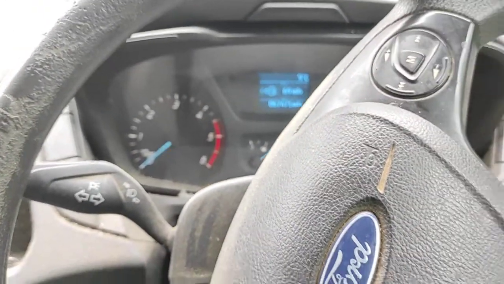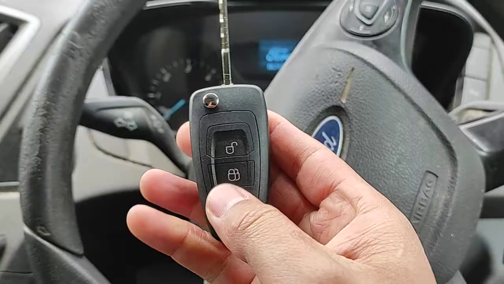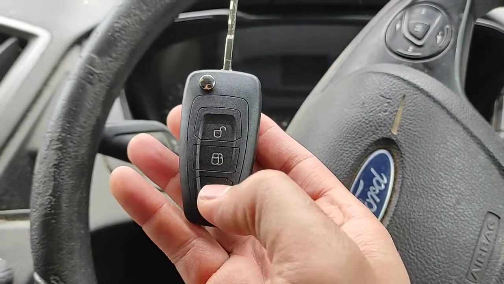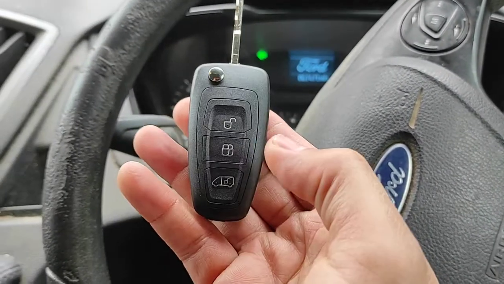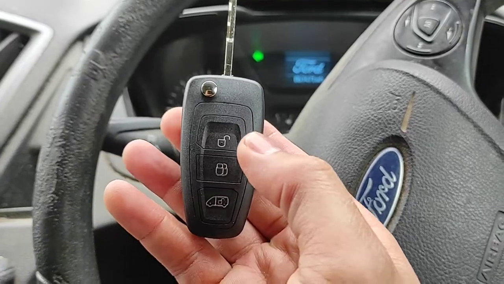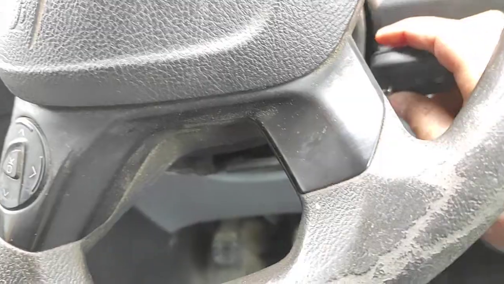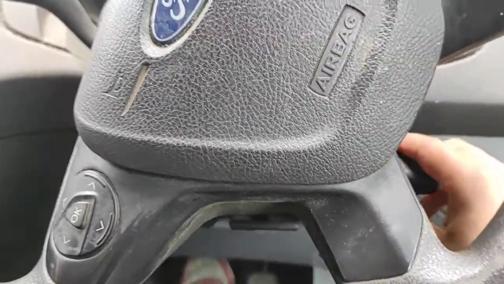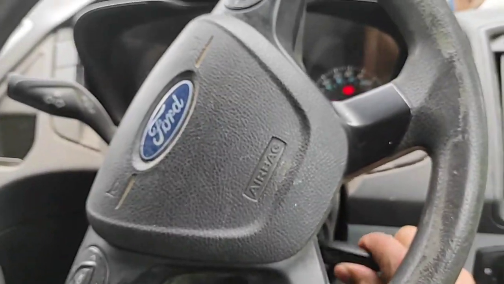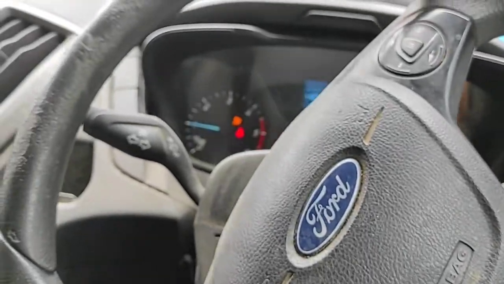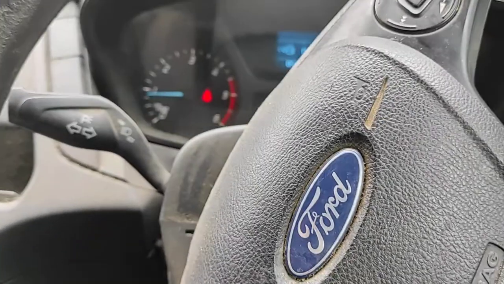Switch the ignition off. So this is the new key. You see now, the remote is automatically programmed in. That should now start the vehicle. So that starts up the vehicle.